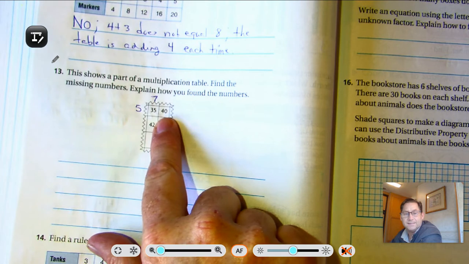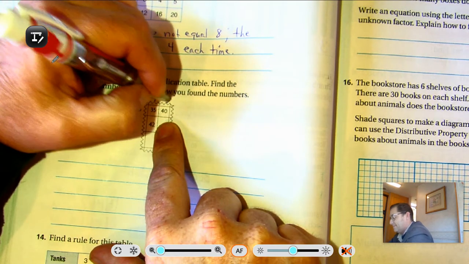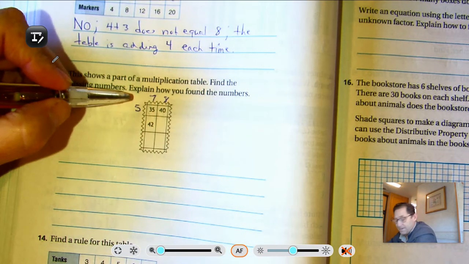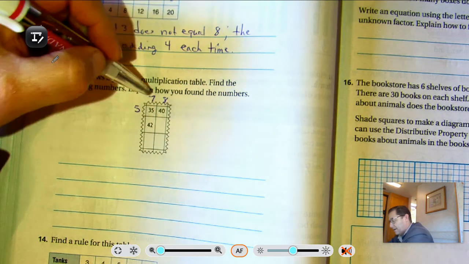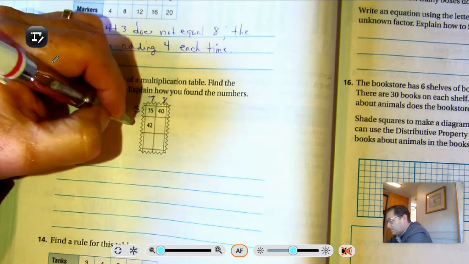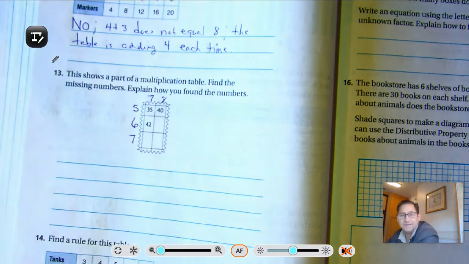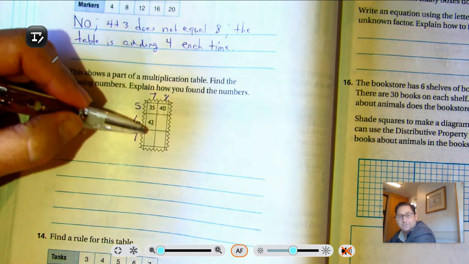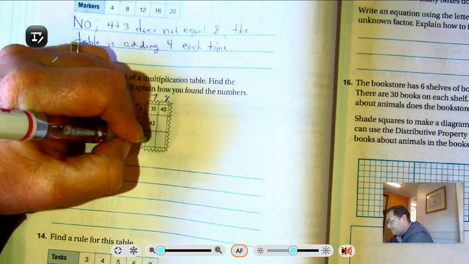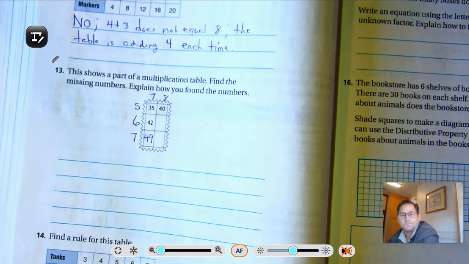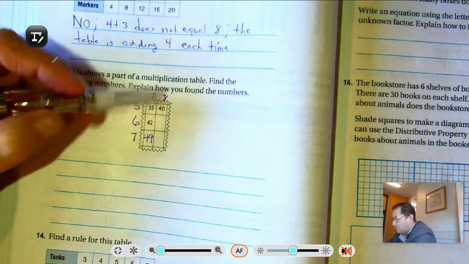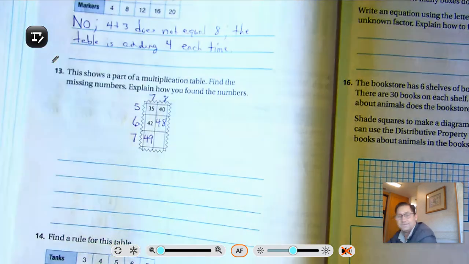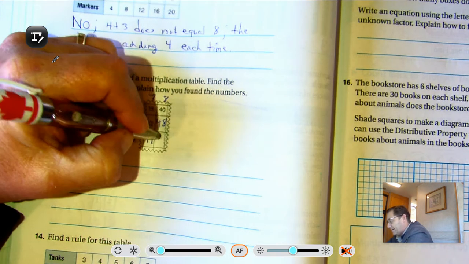5 times what is 40? 5 times 8. 5 times 8 is 40. Okay, and so now we know as a multiplication table, the columns increase and the rows increase going across. So this will be 6 and that will be 7. So we're adding 7 going down. So 7 times 7 is 49. In this column, we'll be adding 8s. So 40 plus 8, 48. 48 plus 8, 56.